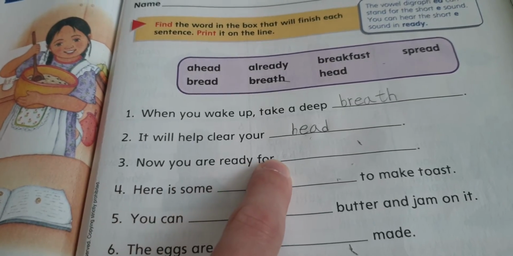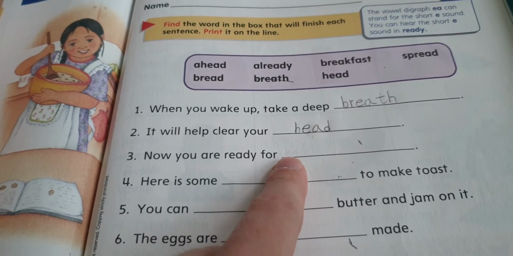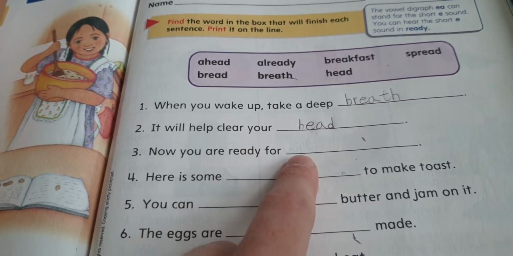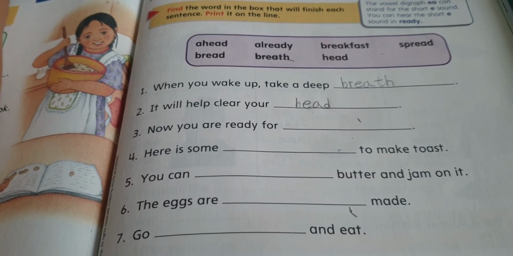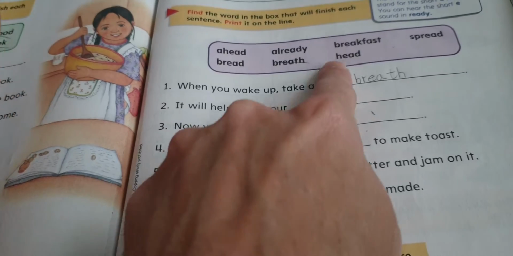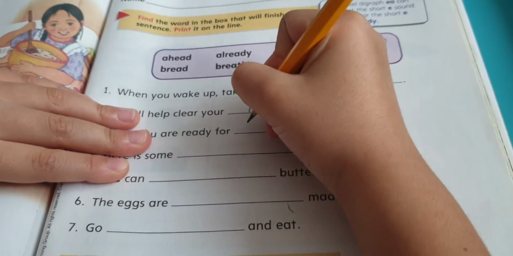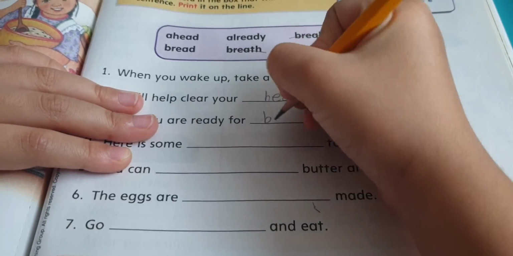Now you are ready for... What do you do in the morning after you wake up? Brush my teeth. Breakfast. You do brush your teeth, but you have breakfast because actually you should eat and then brush your teeth. So now you are ready for breakfast. Don't forget to cross out head as well.